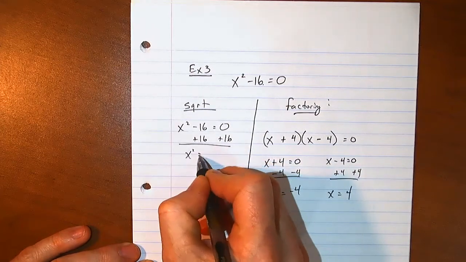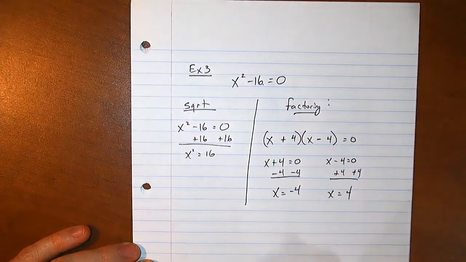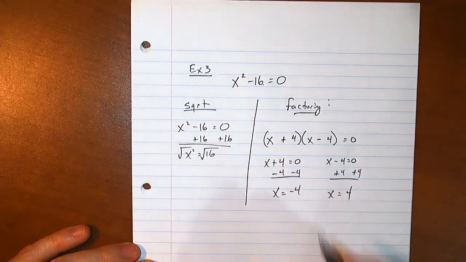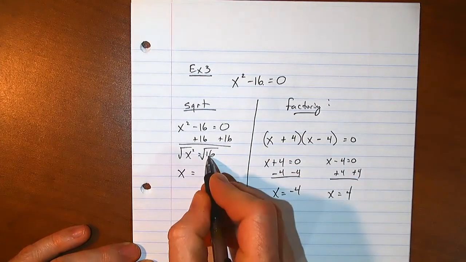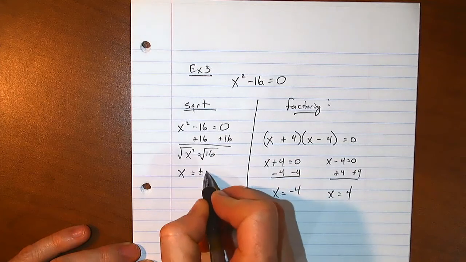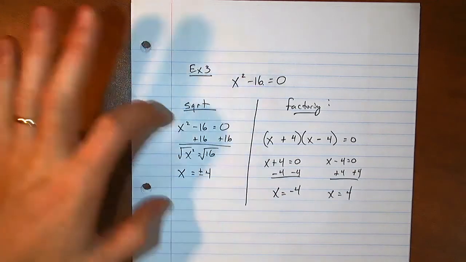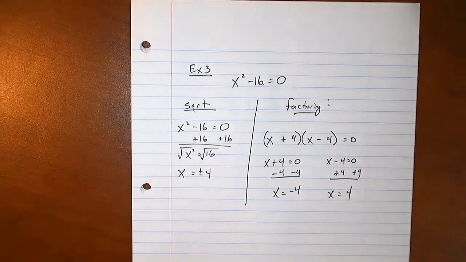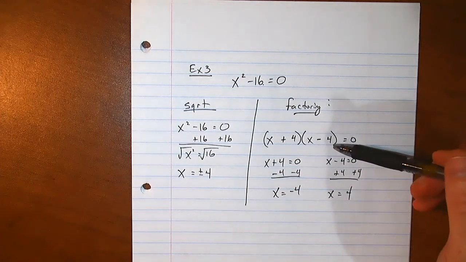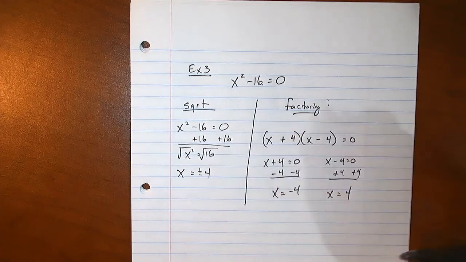I get x squared equals 16. And now I just take the square root of both sides. Don't forget to add in a plus or minus sign. And notice we get the exact same answer. And we actually get it with less work. Okay. So square roots, when they're effective, they're very effective. It's faster, it's easier. Even in this case where I had a shortcut, this was still faster to do.